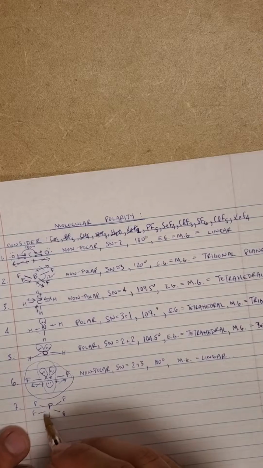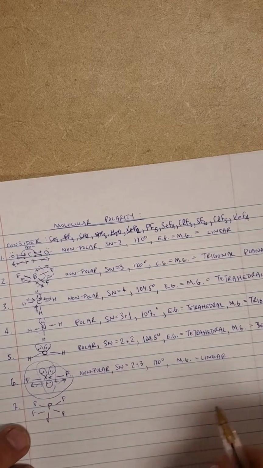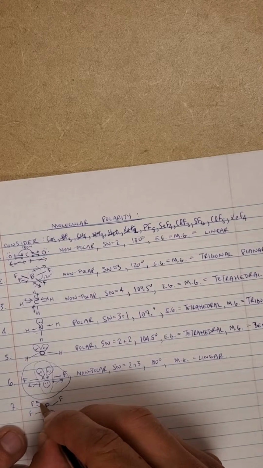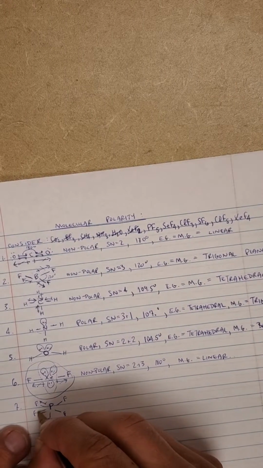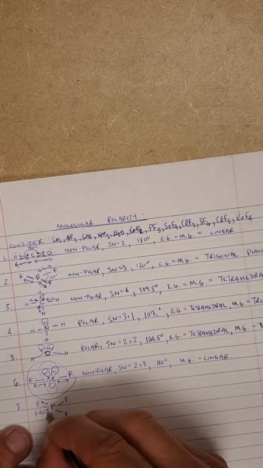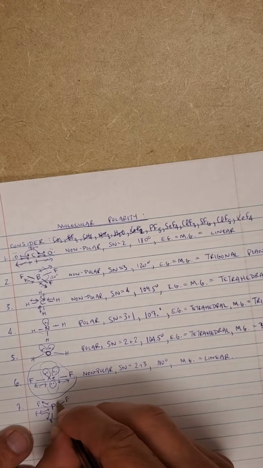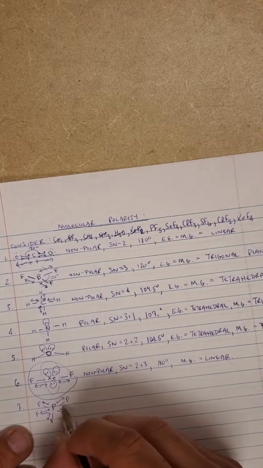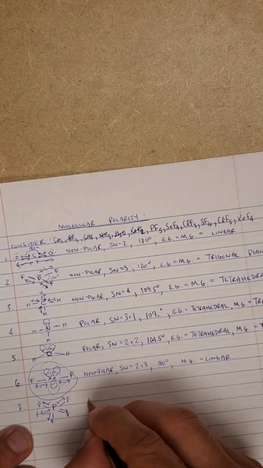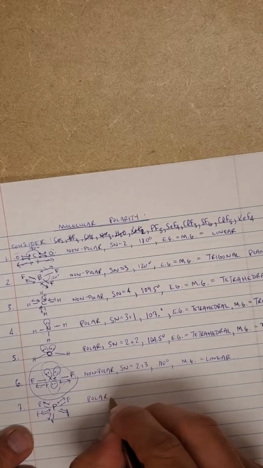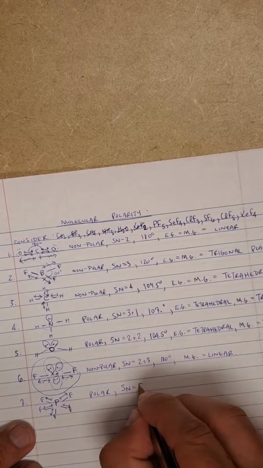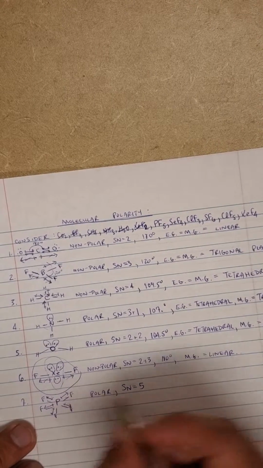And since there's 5 of these, we know that the dipole moment is not going to cancel out around this phosphorus central atom, which results in a polar molecule. We have no lone pairs. Our steric number is going to be 5 because of the 5 bonding groups of electrons.